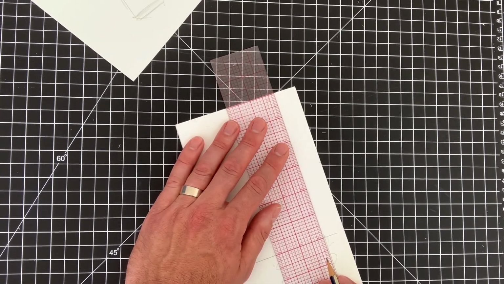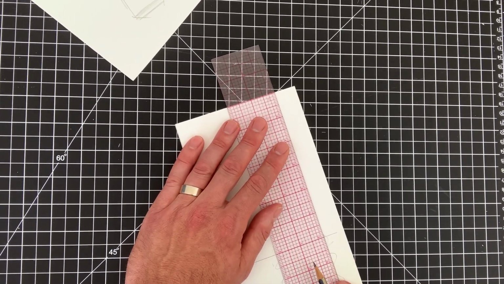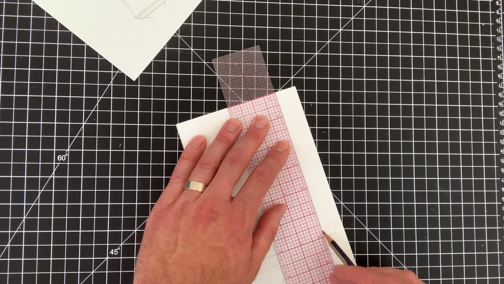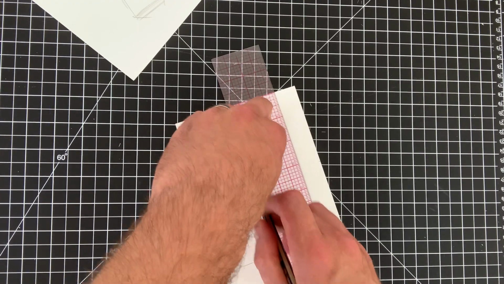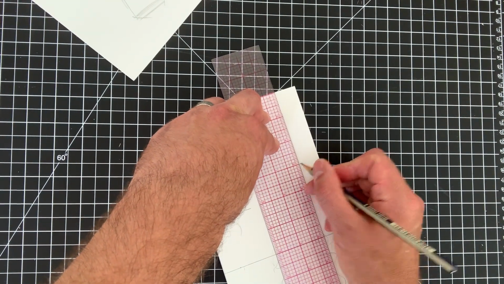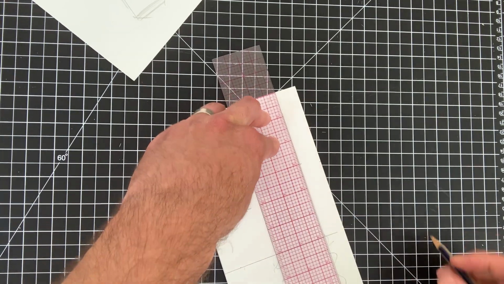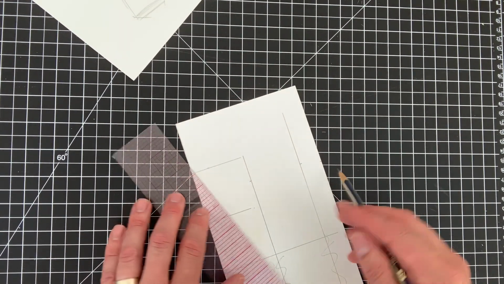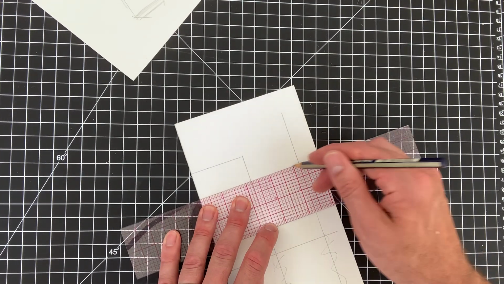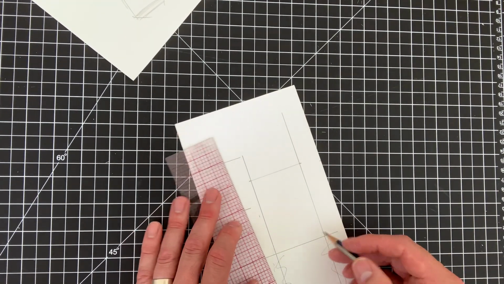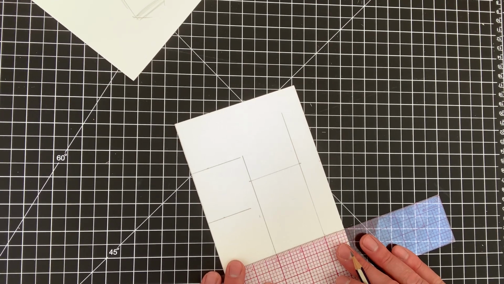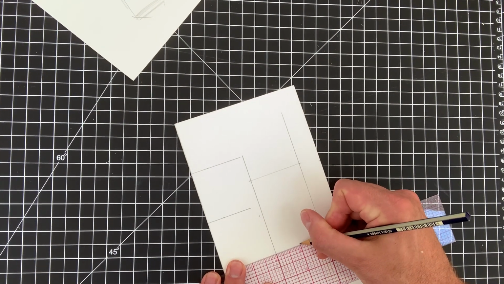So what I'm doing now is I'm lining this red line up with that line that I have there. Just making sure it's perpendicular. Make a line straight up. 1, 2, 3, 3 inches. I'm going to put a line here and a line here. And that way I can just do this. And then after that, I need to find the center point right here, which is right here.